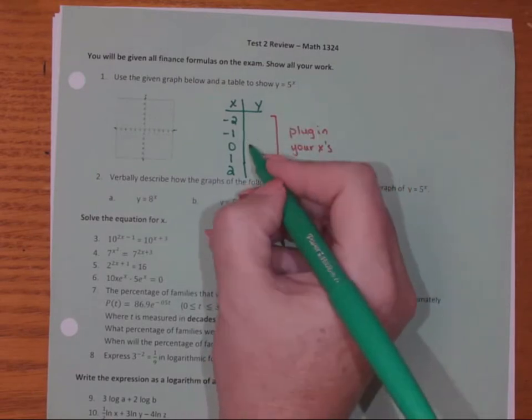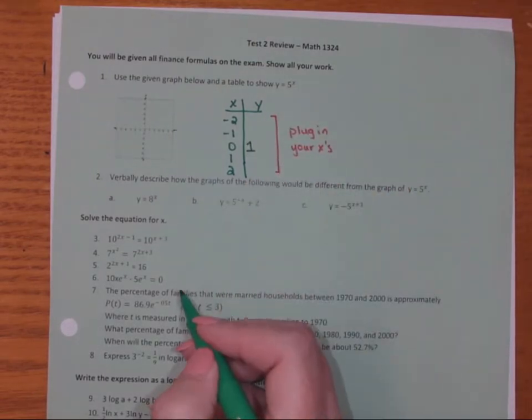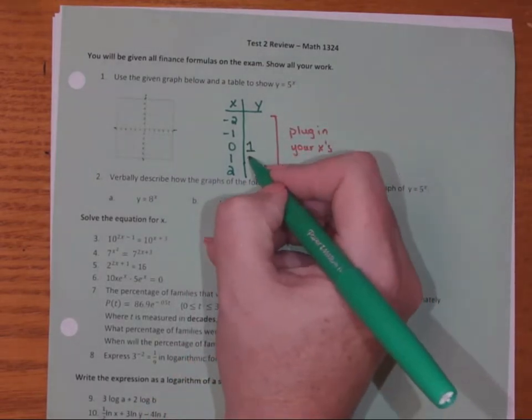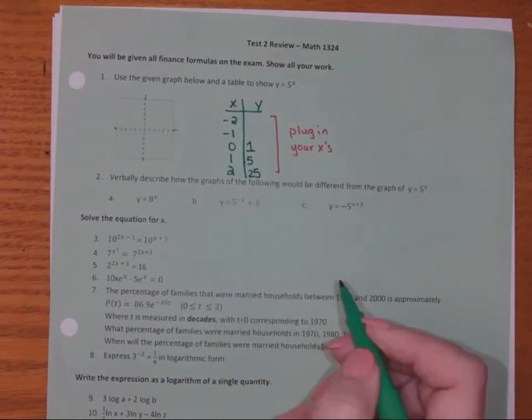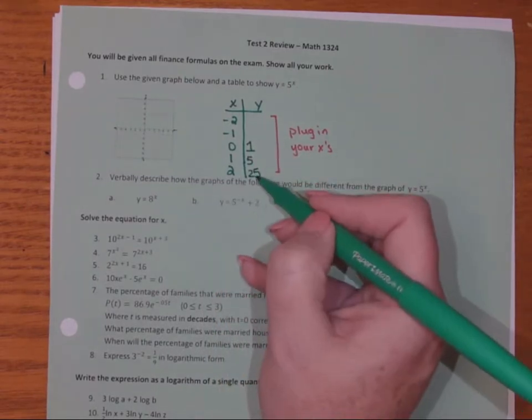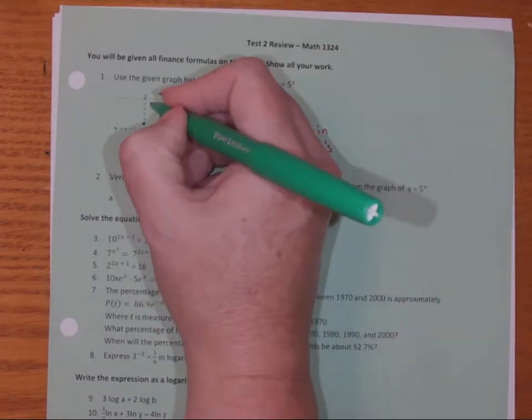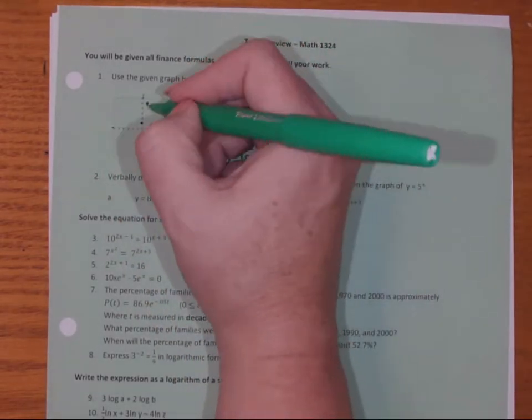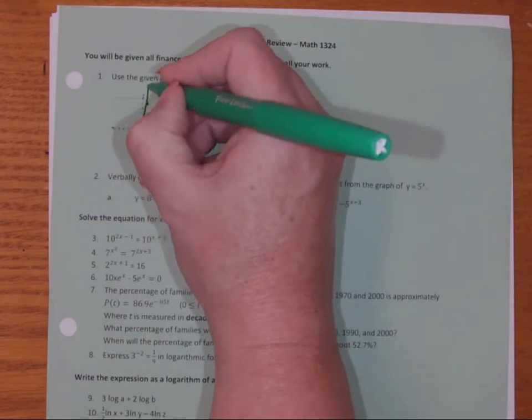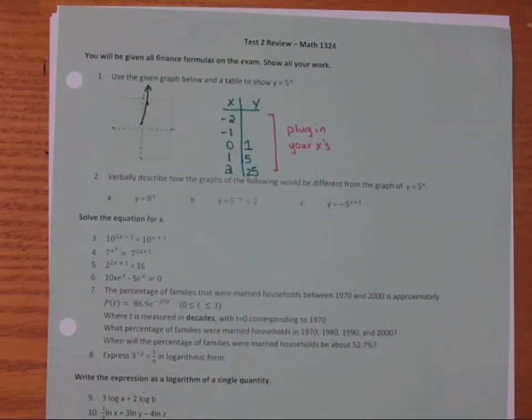So 5 to the 0 power is 1. Remember, anything to the 0 power is just 1. 5 to the first is 5. 5 squared is 25. So notice the values are getting very large very sharply. So let's go ahead and graph those. So 0, 1, 1, 5, and then 2, 25 I'm not even going to bother with, but that does tell me that, hey, my graph is going up very sharply in that direction.